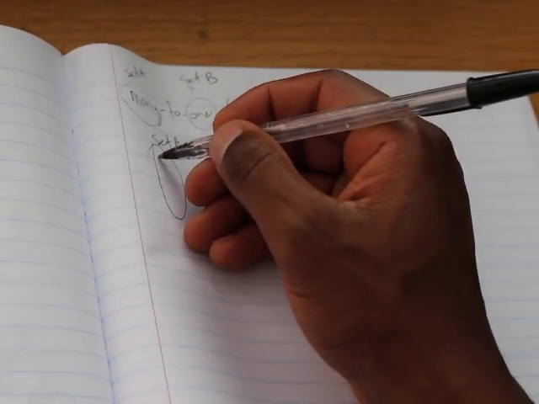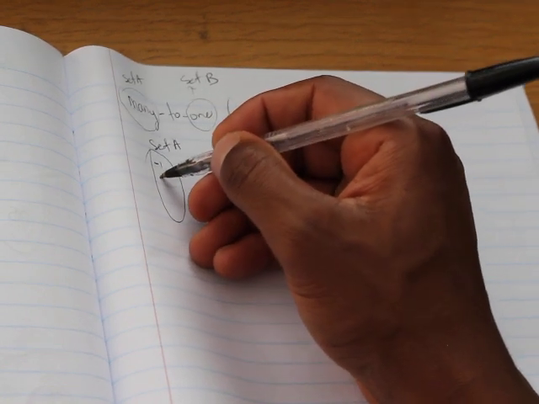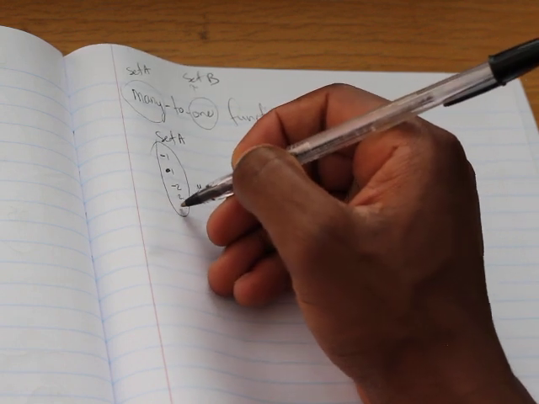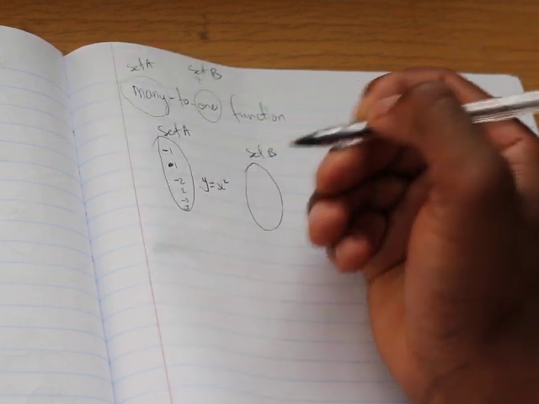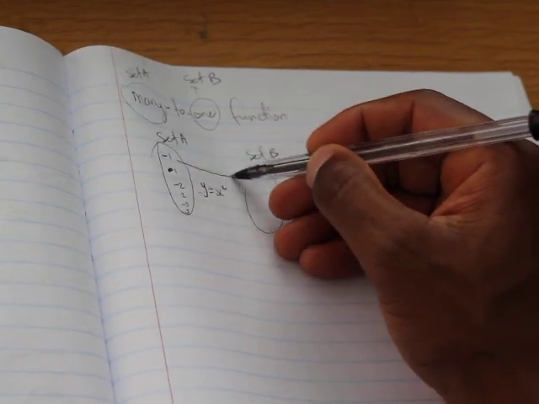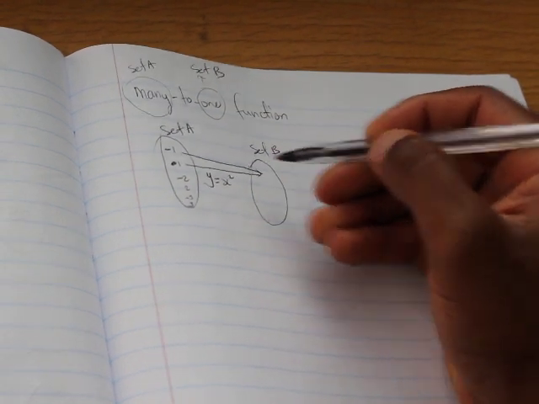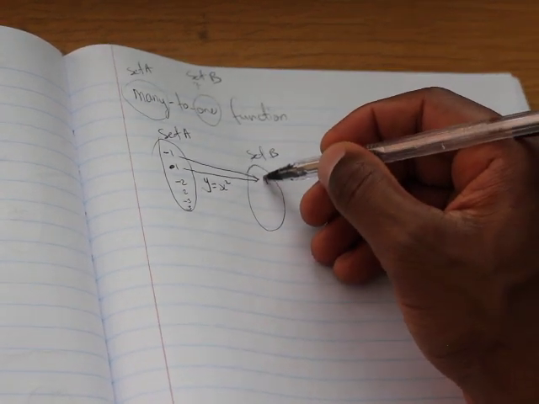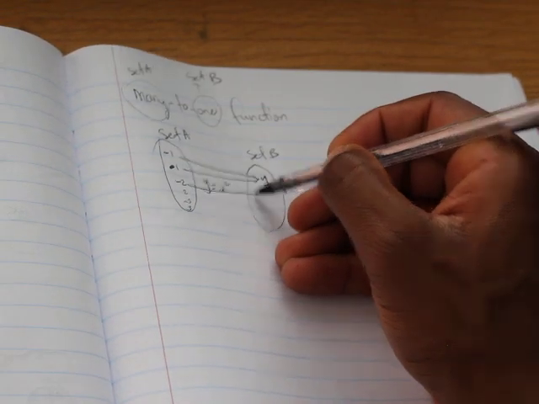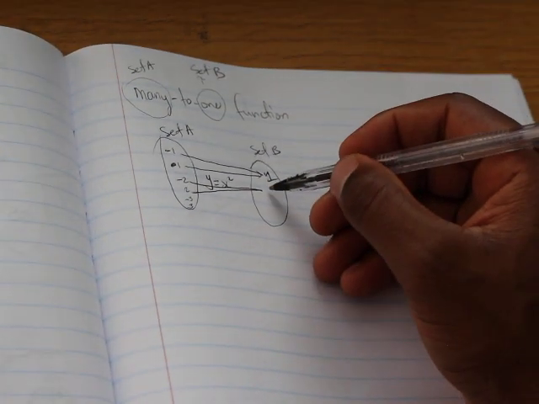So you will see minus 1 and 1, minus 2 and 2, minus 3 and 3. Both minus 1 and 1 are going to be linked to just 1. Also both minus 2 and 2 are going to be linked to 4.